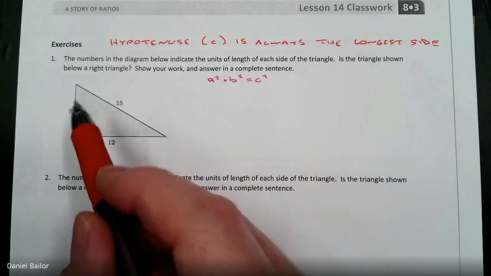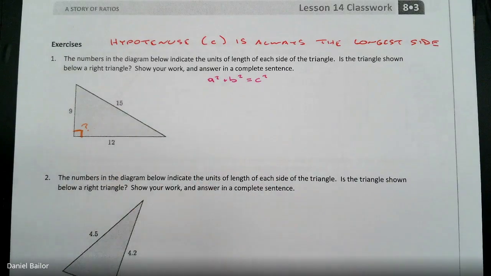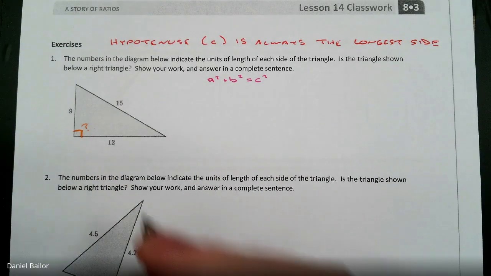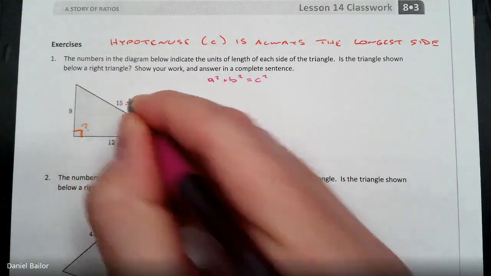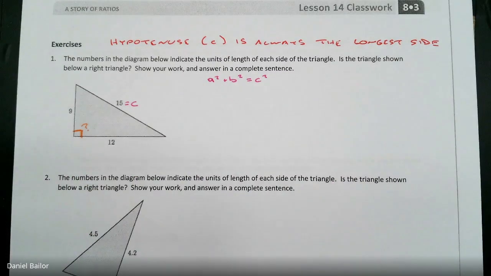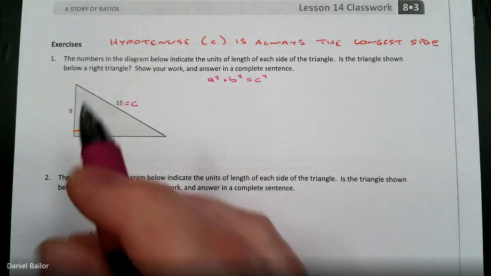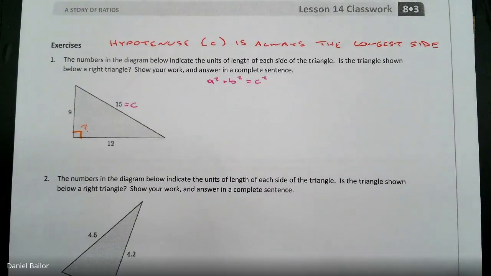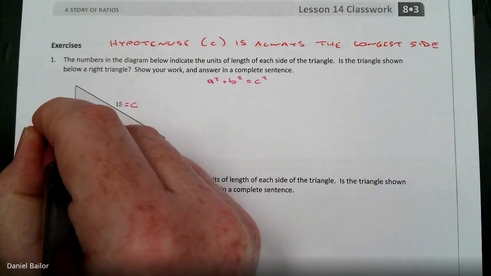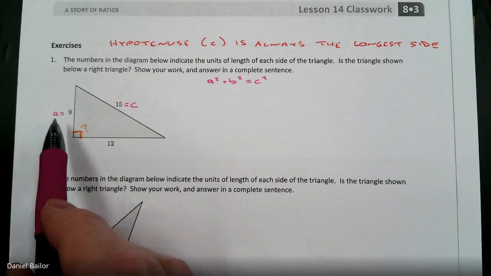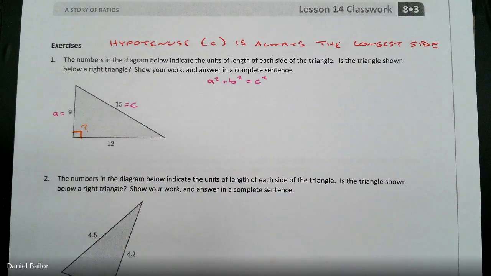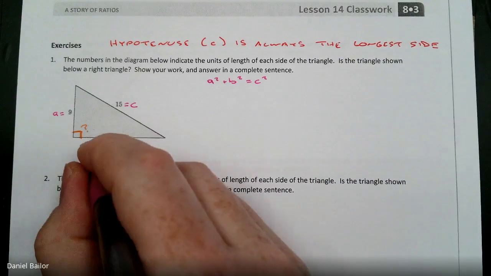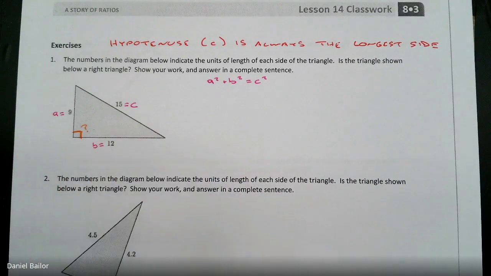So when we have 9, 12, and 15, we know 15 has to be C because it is the longest. Then A and B do not matter. I'm going to say A is 9, but if you want to say A is 12, that's okay also. You will get the same answer whichever one you pick.